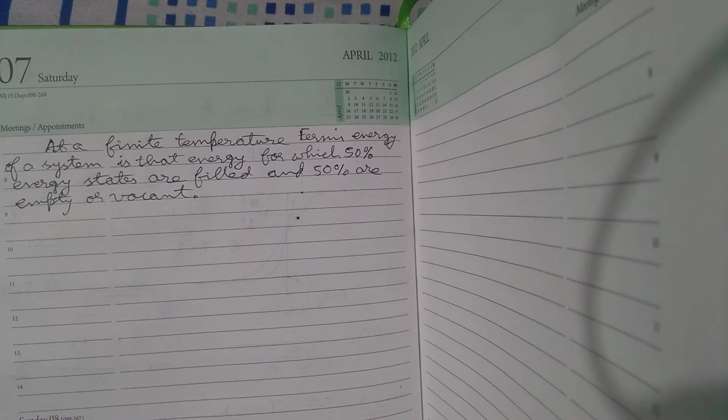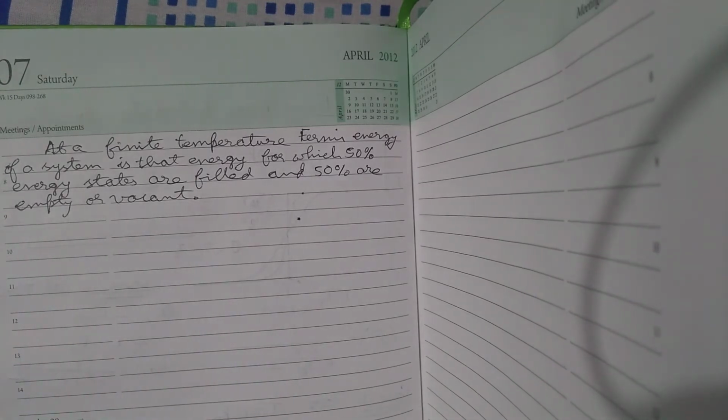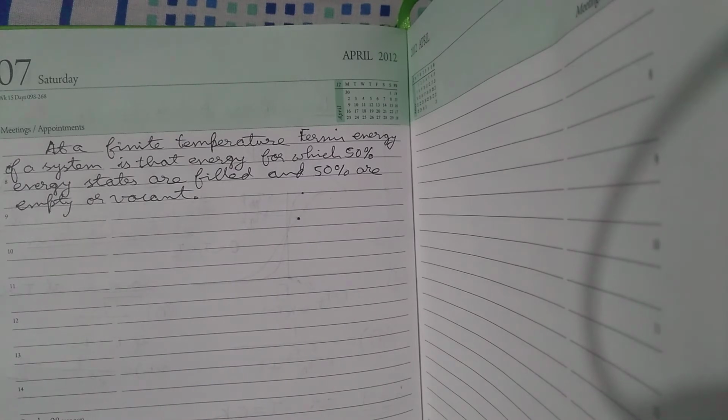Not 0 Kelvin. At 0 Kelvin, what is Fermi energy? It is the energy of the highest occupied level at 0 Kelvin. But at finite temperature, the Fermi energy of a system is that energy for which 50% of the energy states are filled and 50% are empty or vacant.